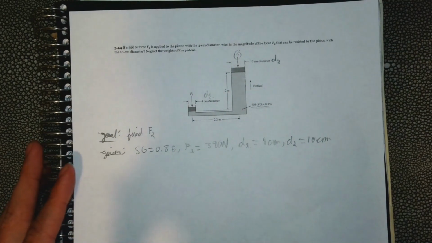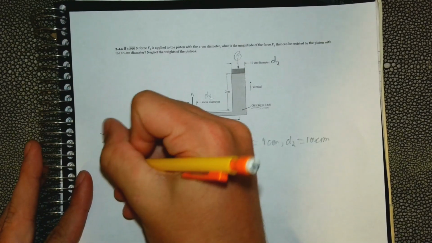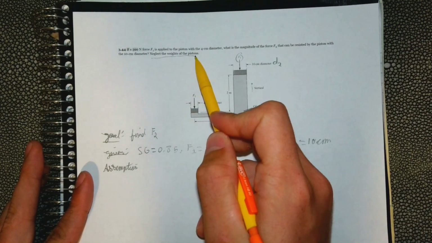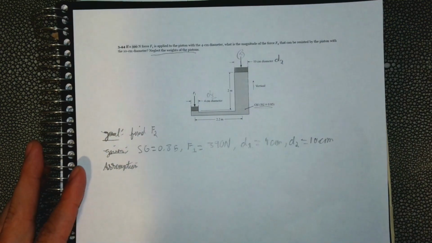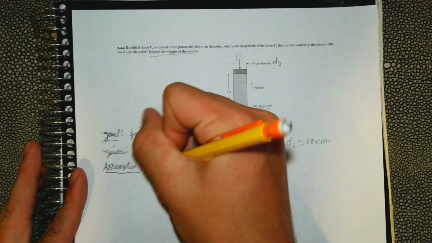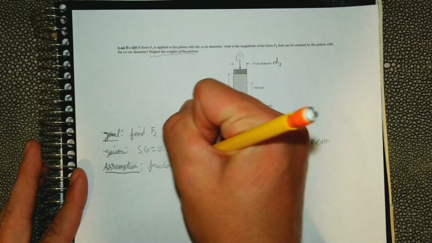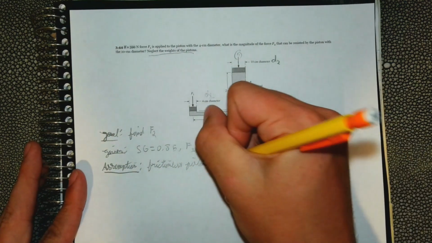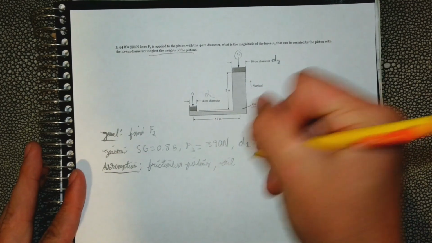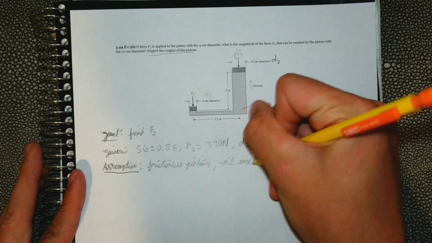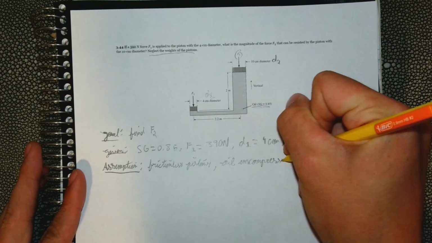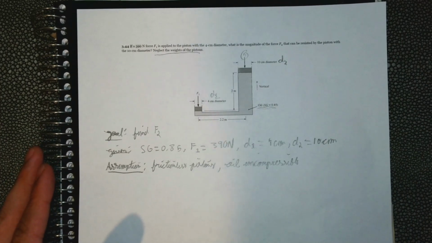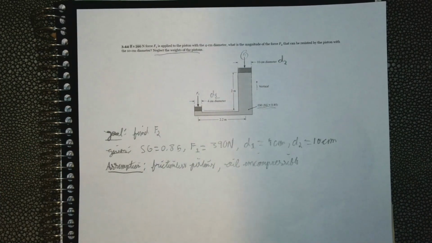Our assumptions: we're going to assume that there's no weight of the pistons, and that they're frictionless. The question already says weightless, so we're not going to write that. We'll say frictionless pistons. We're also going to assume the oil is incompressible. Remember that incompressible just means that the density of the entire liquid is consistent throughout. We wouldn't be able to solve this problem if the density wasn't consistent throughout the entire liquid.